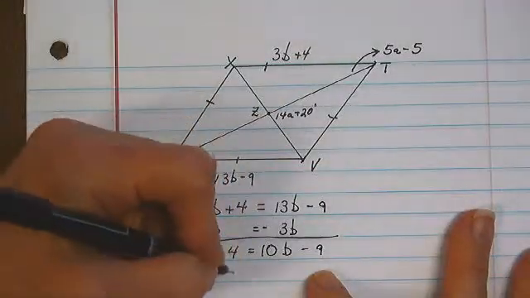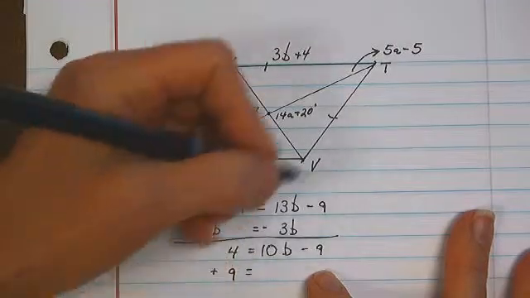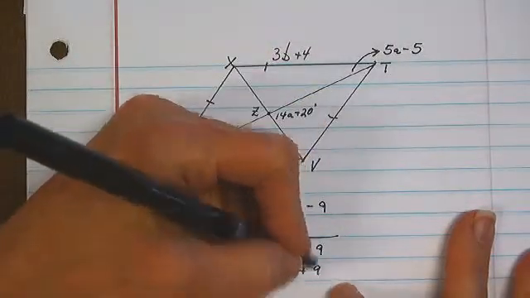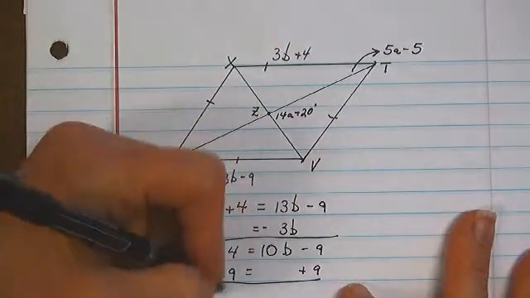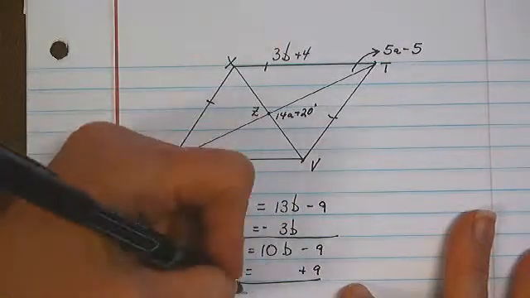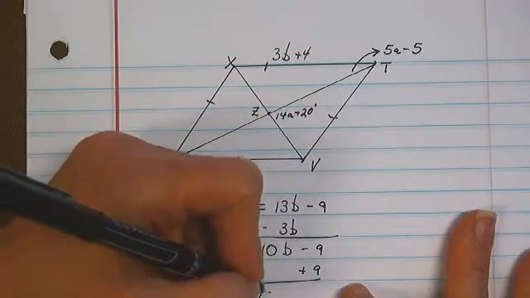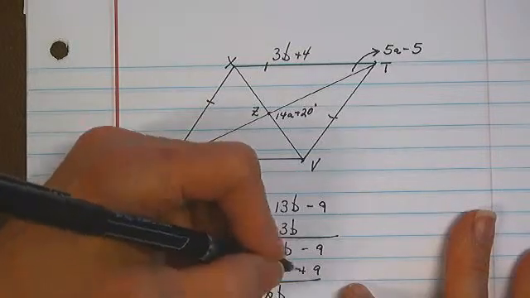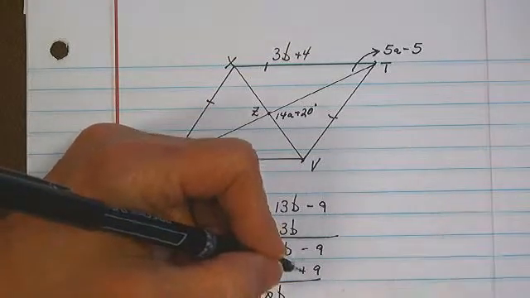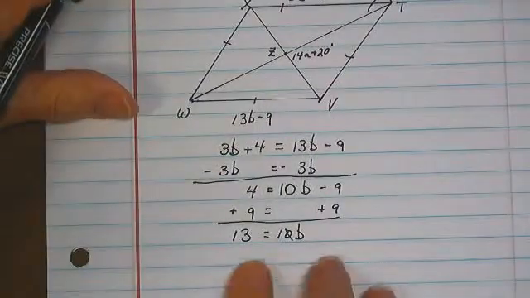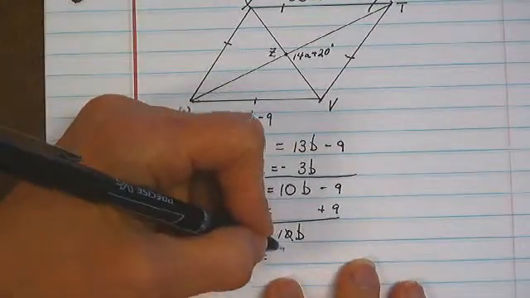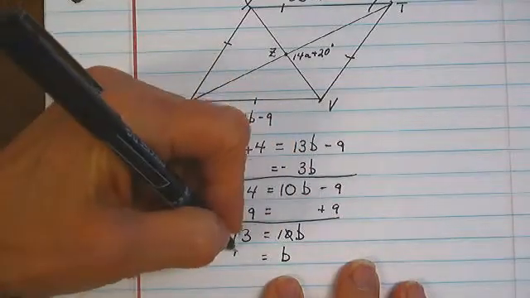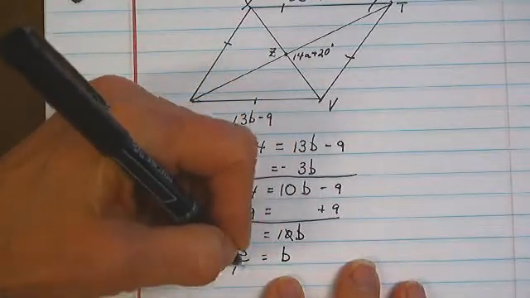Add 9 to both sides. 4 and 9 is 13. 10b. Negative 9 plus 9 is 0. So 10b is 13. b is equal to 13 divided by 10.